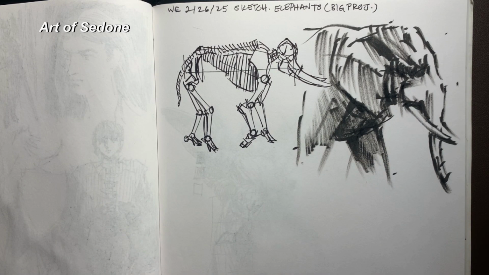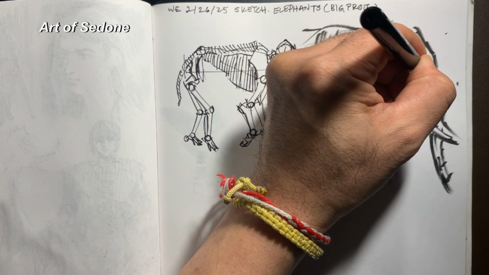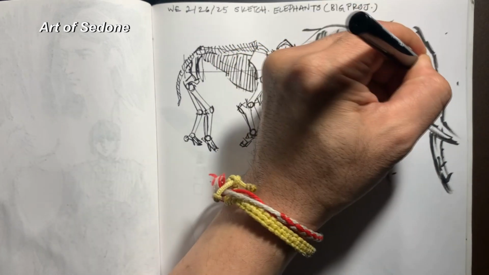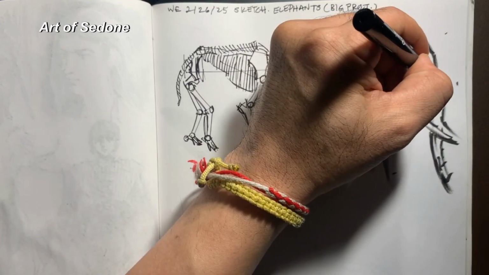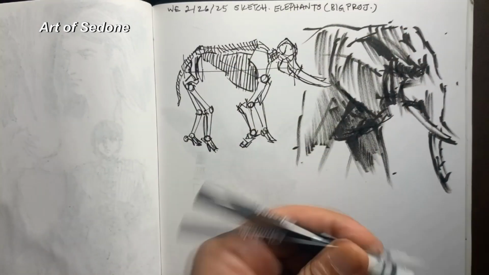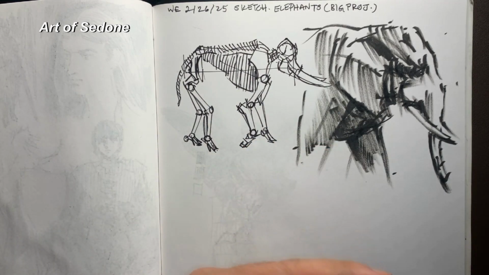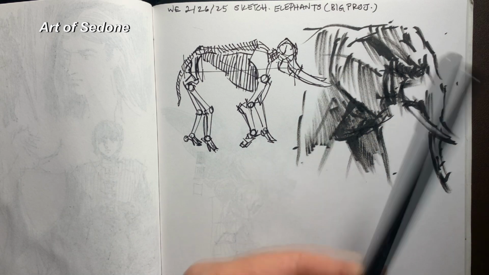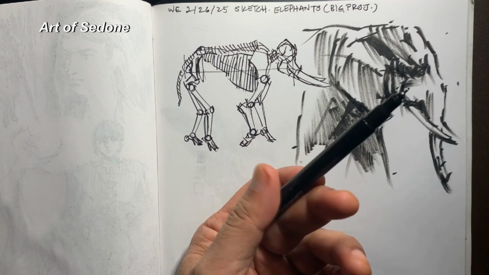I'll just do it for this demonstration. It has some highlights. So I'm just using a paint, Sharpie paint thing. The other thing I was going to say is I might use this thin one just to get a look. So it's a fine point.